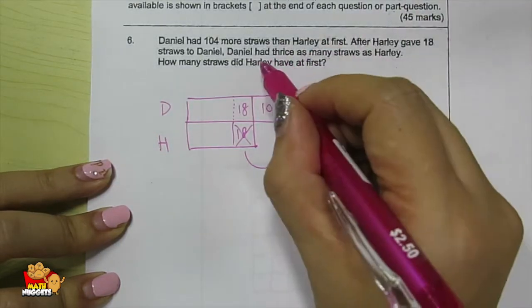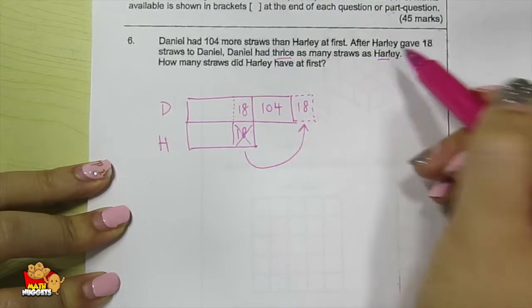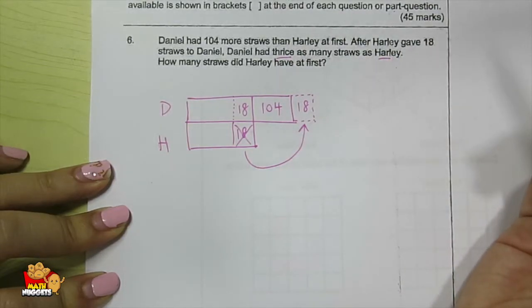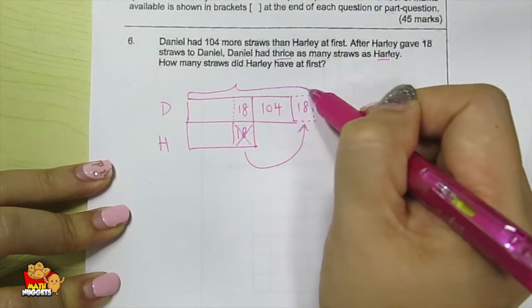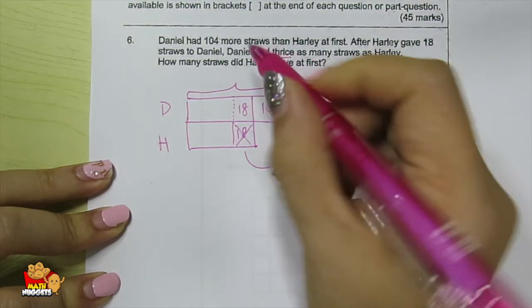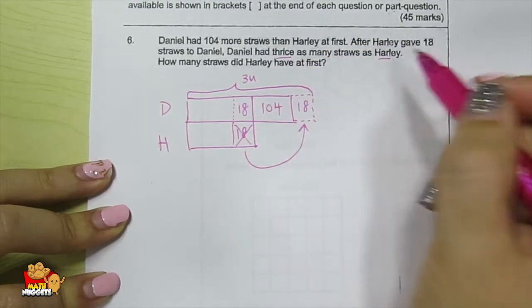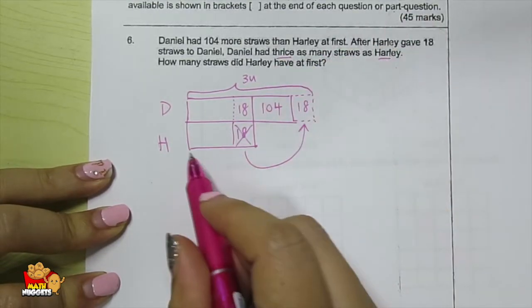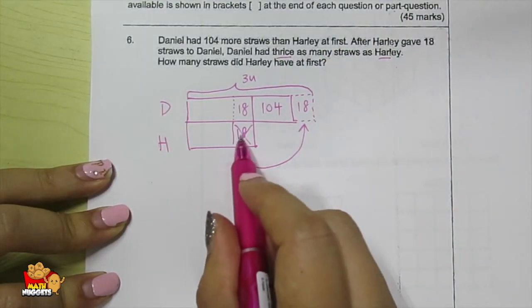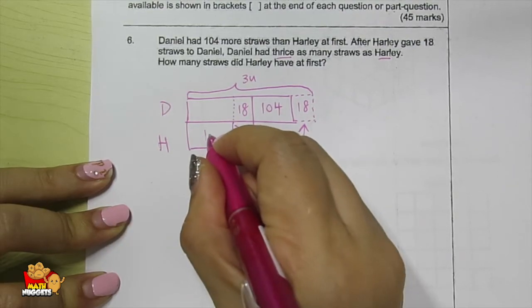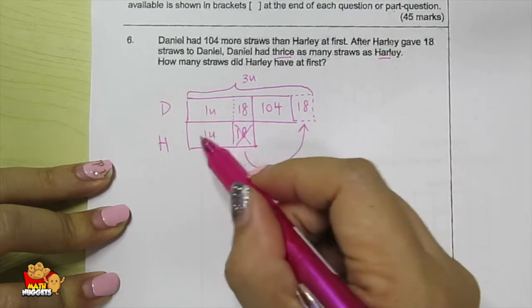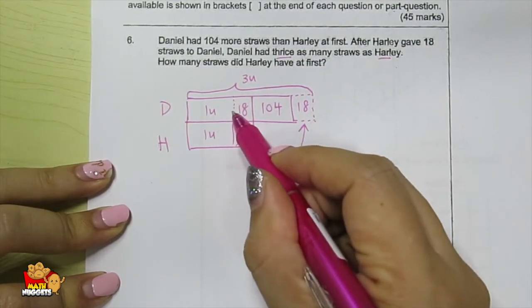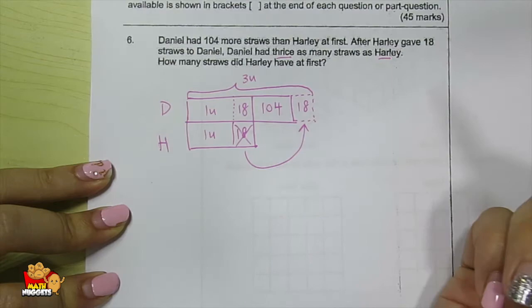Now in the end, they tell us that Daniel is thrice of Harley, meaning Daniel is 3 units and Harley is 1 unit. So in the end, Daniel, which is over here, from here to here, including the 18, is 3 units. And as for Harley, he was left with this part here, right? Because he had given away this 18. So this is the 1 unit left for Harley. So this is also 1 unit because this is the same as this part. So now your model is done.